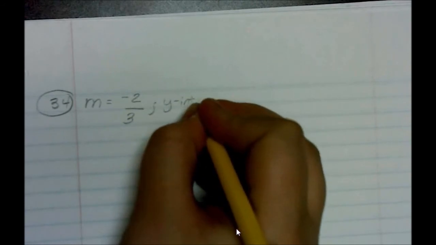Now when we look at objective 4 at the bottom of page 294, the directions say write an equation of the line that satisfies the given geometric conditions. So again, this is number 34. We have L has slope of -2/3 and y-intercept of (0, 4).